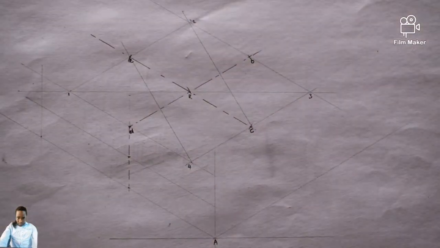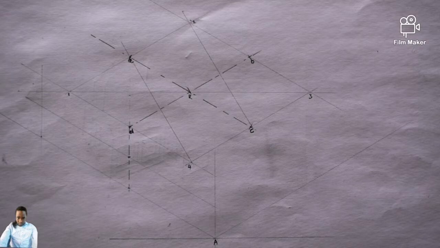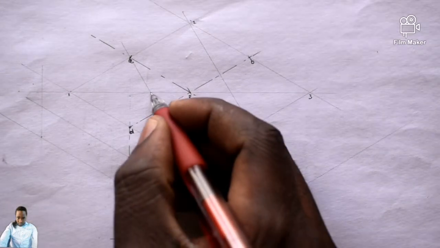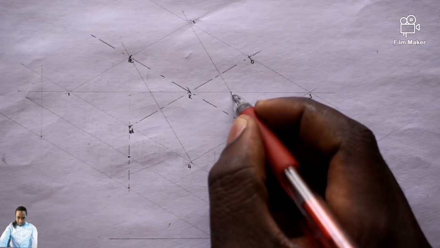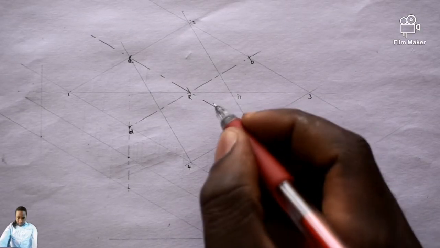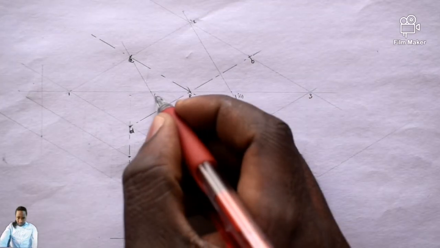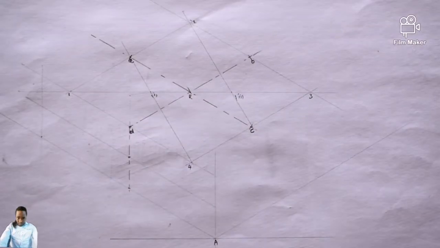So now that gave me the Roman figure 1 and Roman figure 2.